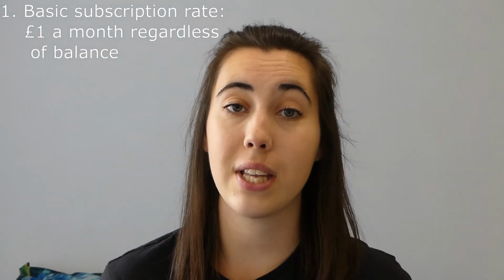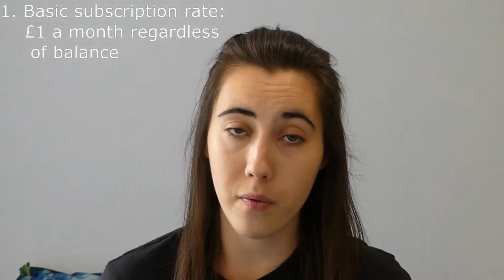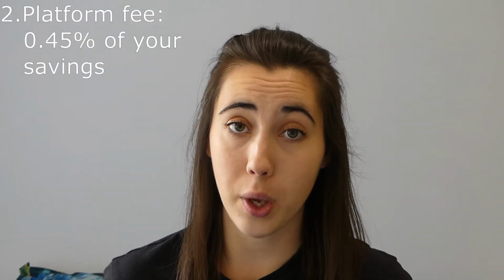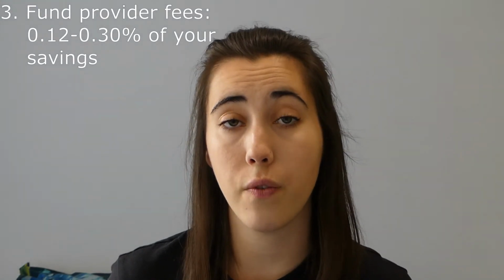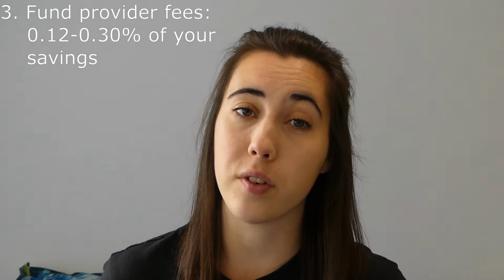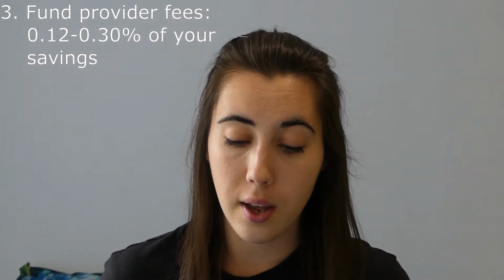Okay, so firstly there is a £1 monthly subscription fee, although it's free for the first 3 months. Secondly, there's a platform fee, which is 0.45% of your investments. And lastly, there are also fund provider fees. Because Moneybox don't have their own funds to invest in, they use somebody else's. I think it's Fidelity, so you have to pay to be able to use their funds as well. These fees range from 0.12% to 0.3% of your investments.